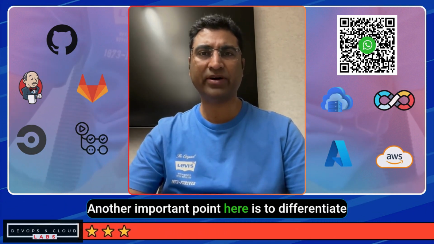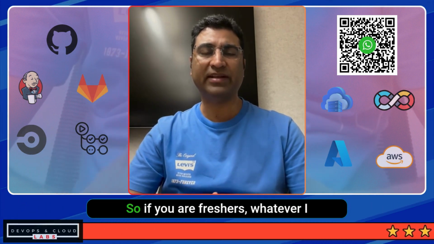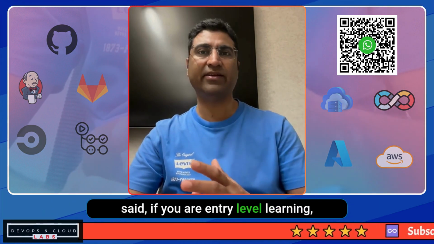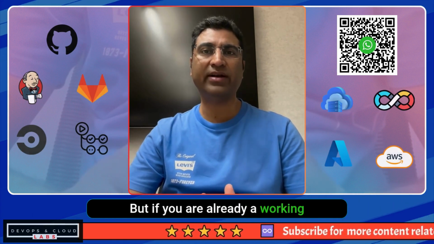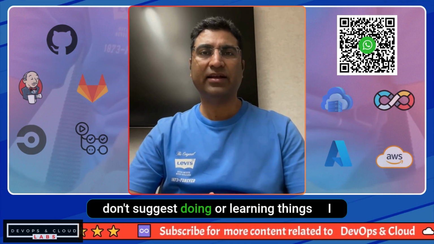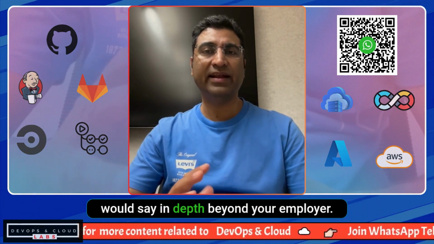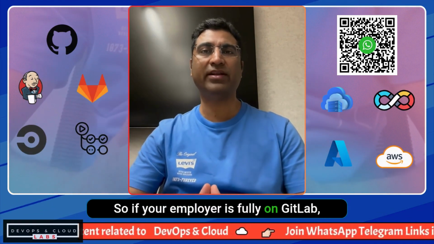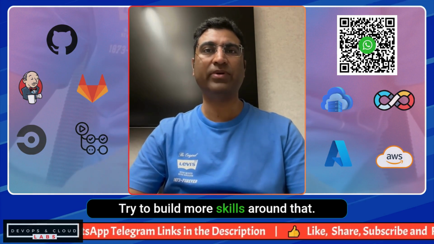Another important point here is to differentiate what level of experience you have. If you are a fresher, whatever I said for entry-level learning is absolutely correct. If you are already a working professional somewhere, then usually I don't suggest learning things in depth beyond your employer. If your employer is fully on GitLab, you don't have to invest a lot of time into GitHub Actions or CircleCI or any other tool. Stick to what your employer is using. Try to build more skills around that.